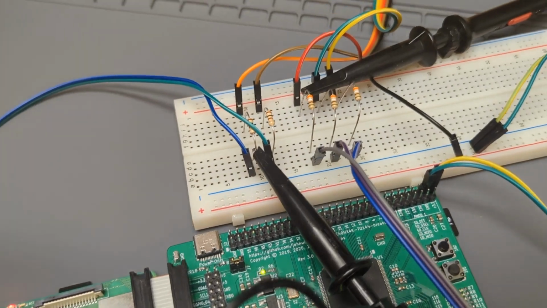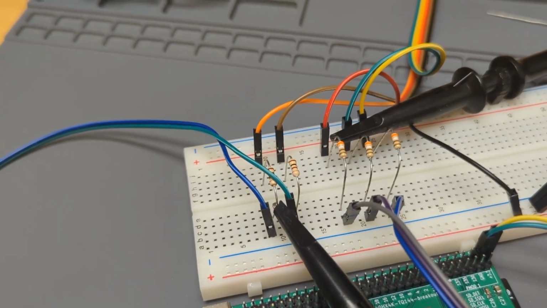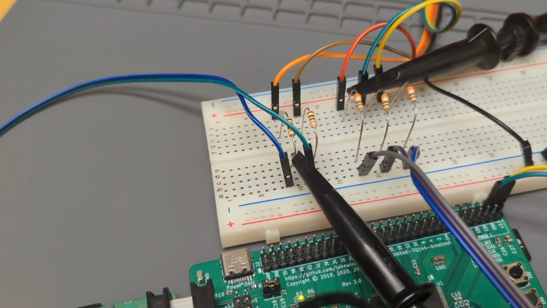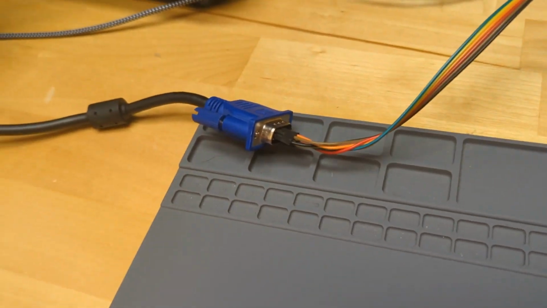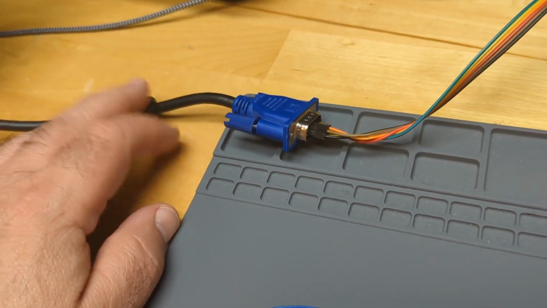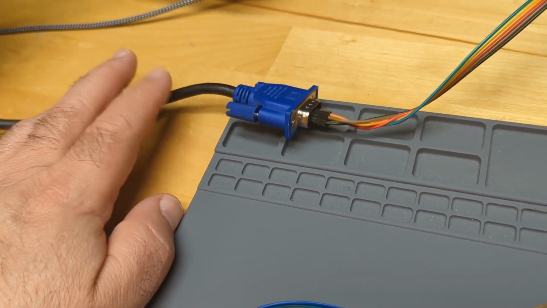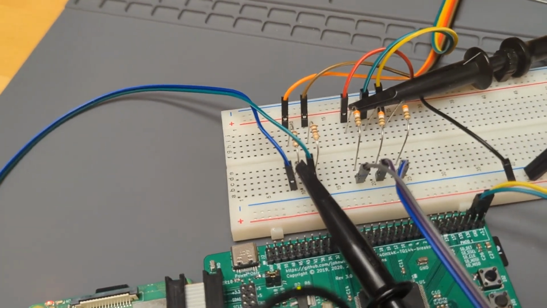The idea is those are just simple TTL signals, and the resistors will dampen the edges on the sync signals using the parasitic inductance and capacitance in this cable so that the signals stay nice and clean. That's why those are on there.